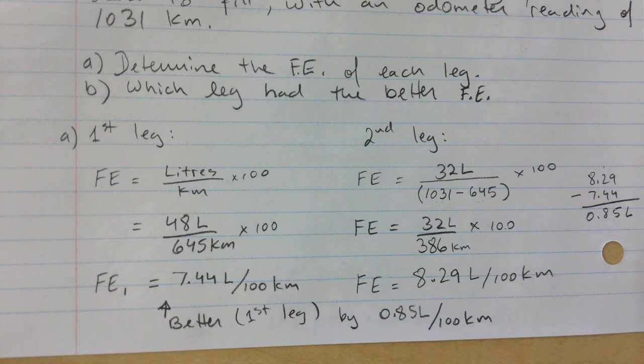So almost a liter less per 100 kilometers. I would always show work on the side just in case you make a mistake. I can still see, oh, okay, you just didn't subtract correctly, but you know what you're doing, right?